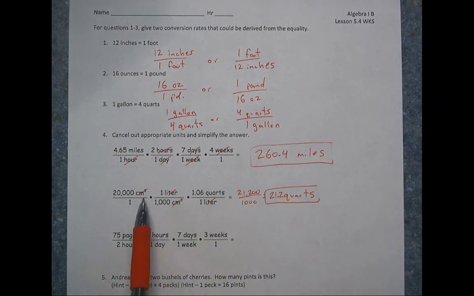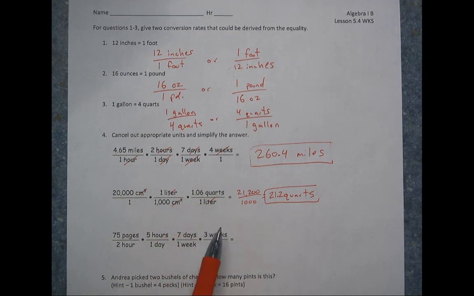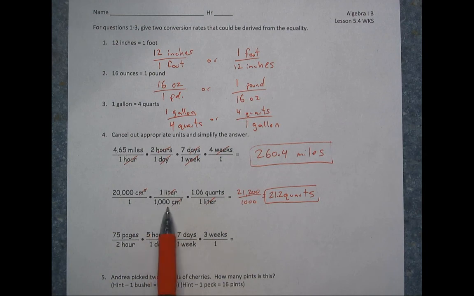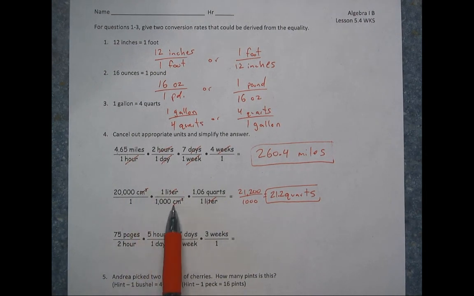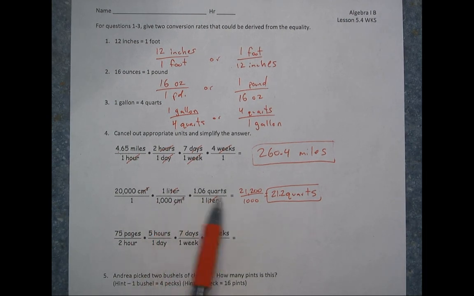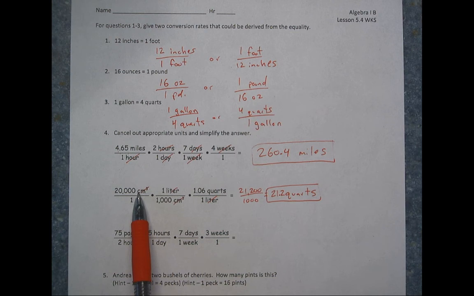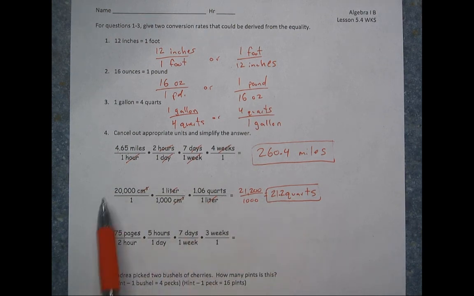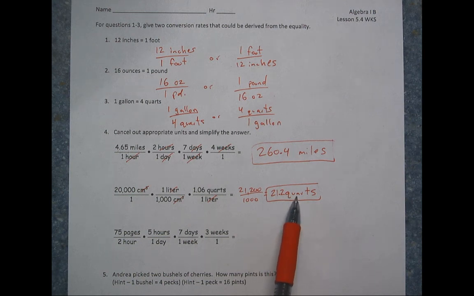So we went from cubic centimeters to liters to quarts. Okay, so the conversion from liters to cubic centimeters, 1 liter is 1,000 cubic centimeters. So we did that conversion. Centimeters cubed cancels. This would have given us how many liters there are. And then we turned liters into quarts. 1 liter is equal to 1.06 quarts. The liters canceled. And so we went from cubic centimeters to quarts. So 20,000 cubic centimeters is the same as 21.2 quarts.